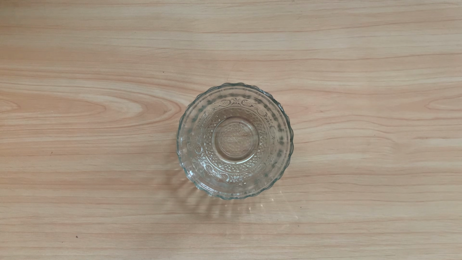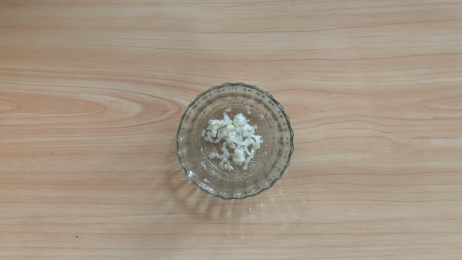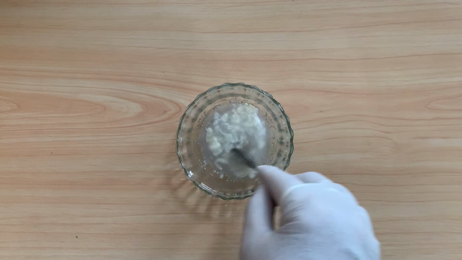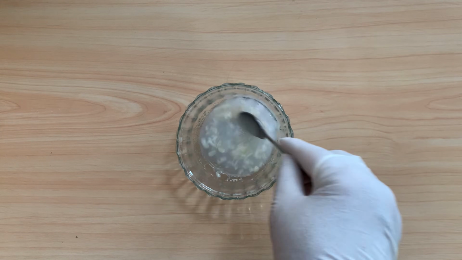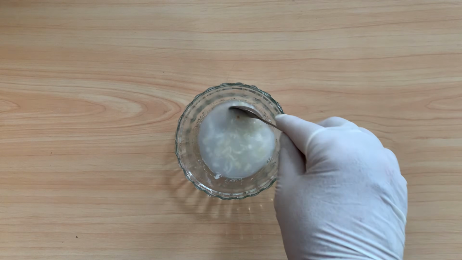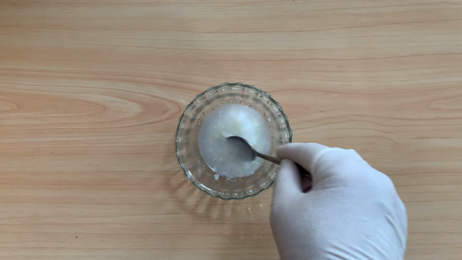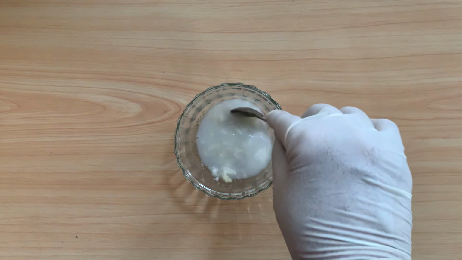Friends, first of all, I am taking boiling water. This is boiling water in the bowl. Now I am mixing DHT DMAC in this boiling water. Then mix it properly.